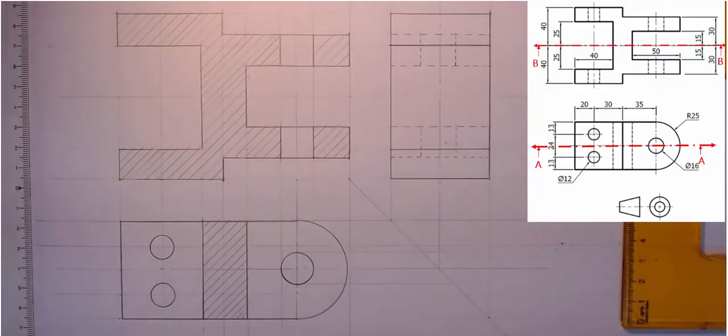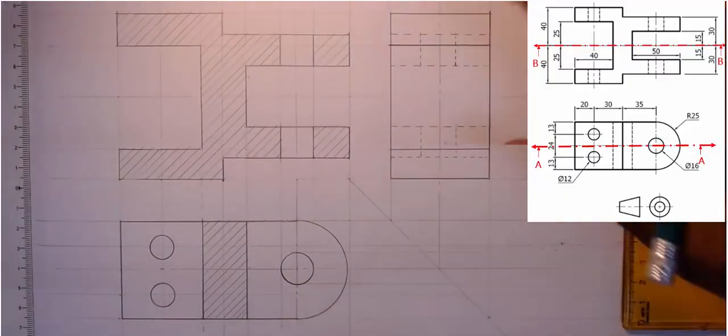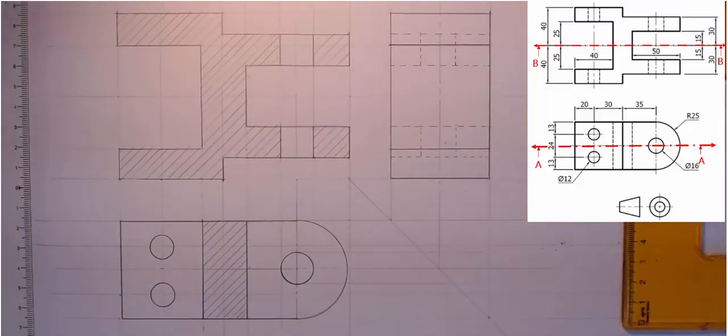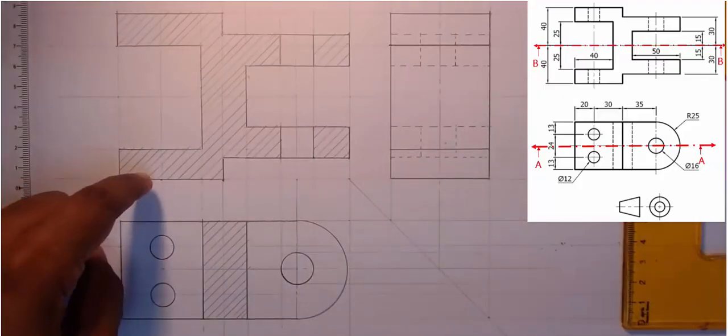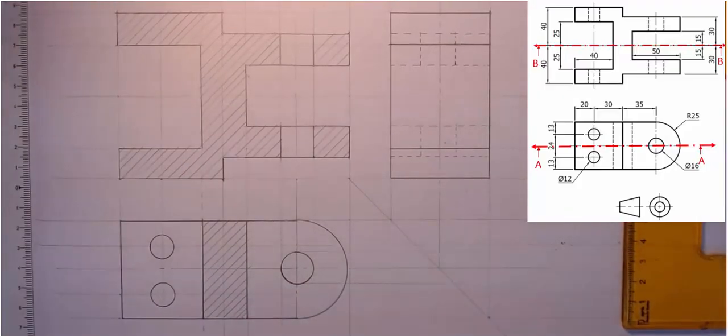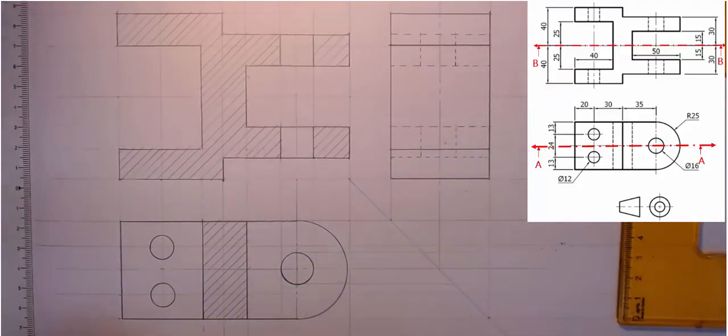You know that from the left view, all these are going to be hidden details, all of them. So these are only here and there, okay? Hidden details.